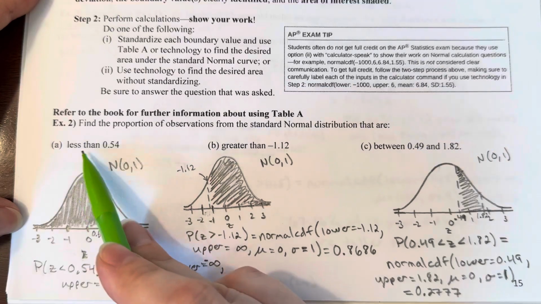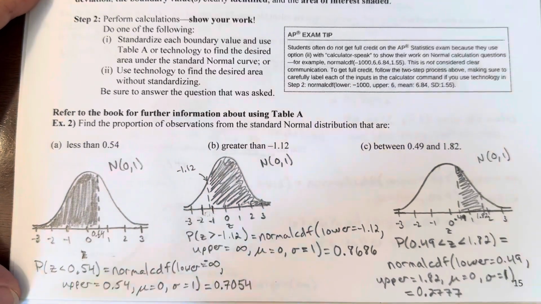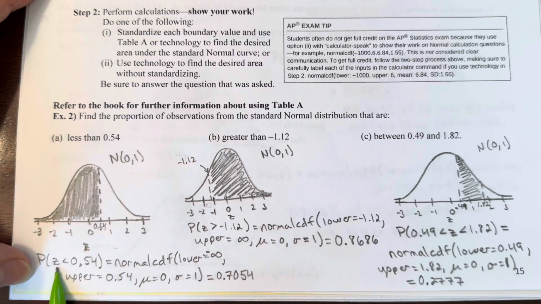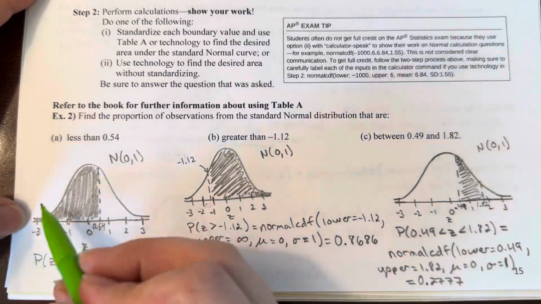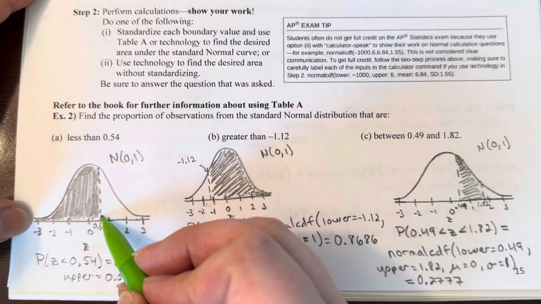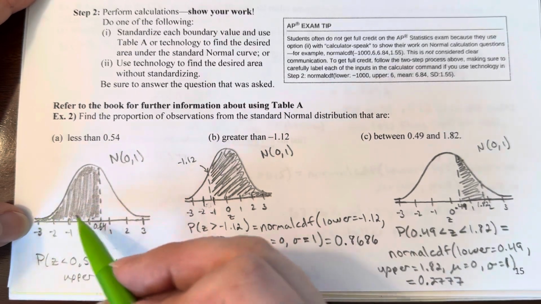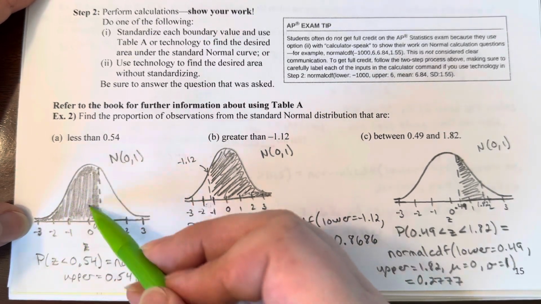So if I'm looking for less than 0.54, first I'm going to identify: the proportion of z-scores less than 0.54 is equal to... So I'm going to mark off the 0.54. I need to go less than, so I need to go to the left to find smaller z-values, and I'm going to shade that region.